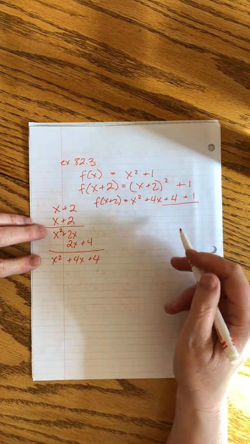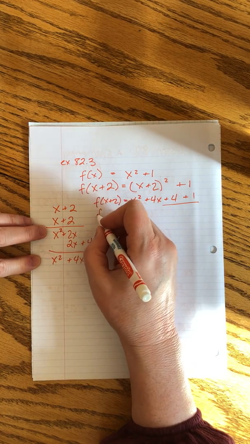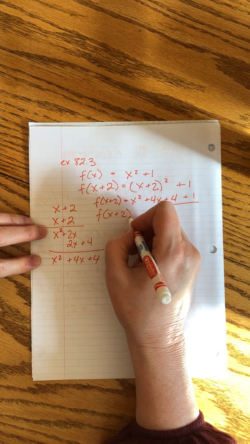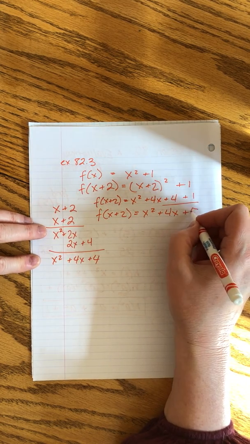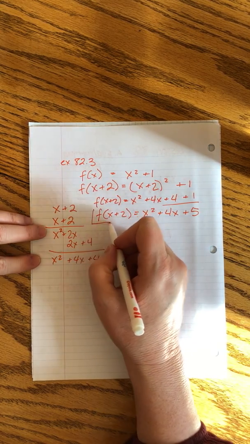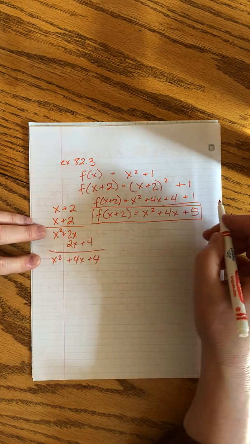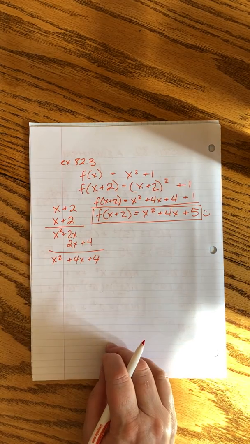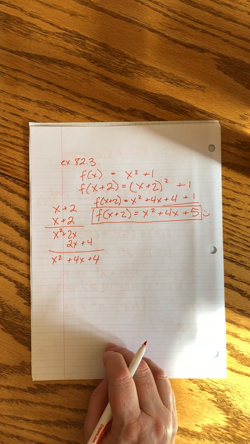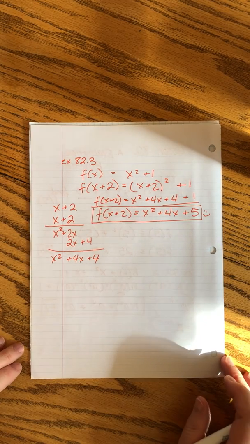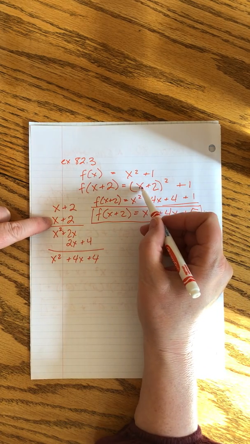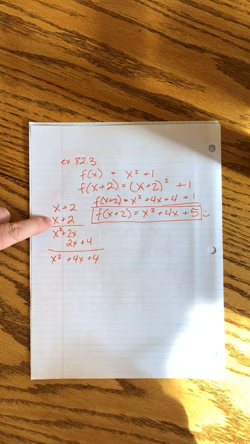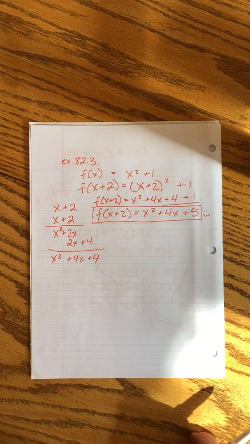As our final step, we can combine those. The f of x plus 2 equals x squared plus 4x plus 5. The most annoying part of this is multiplying the binomial.